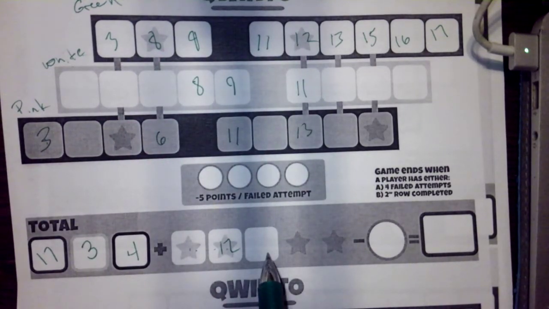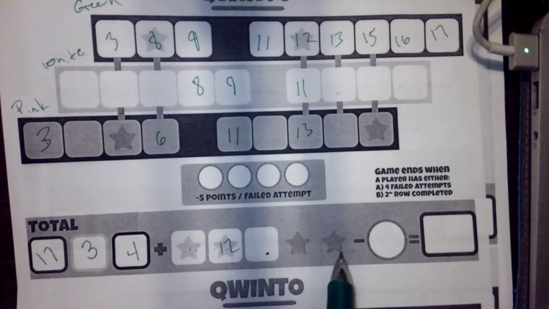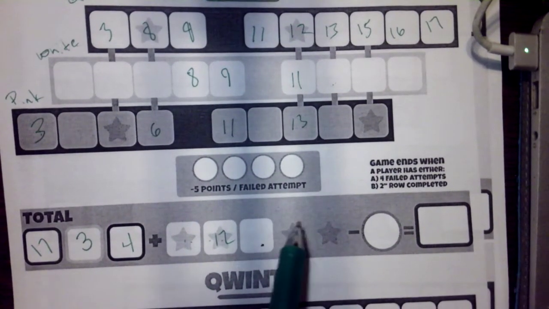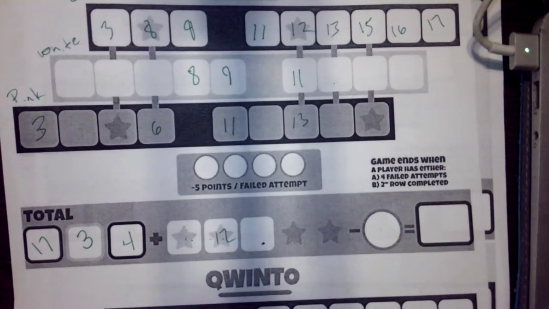This one is for the middle one. And the 2 dark stars are for these 2 stars. That's it. Add all those numbers up, minus however many of these you missed, and that's your points at the end of the game. That is Qwinto. Like I said, really easy. Yeah, hope you enjoy. Have some fun.